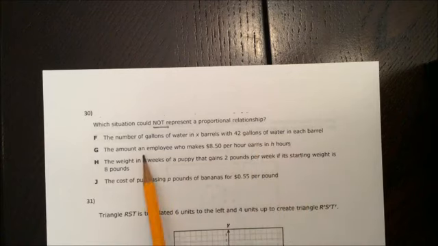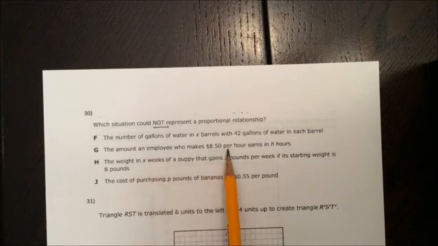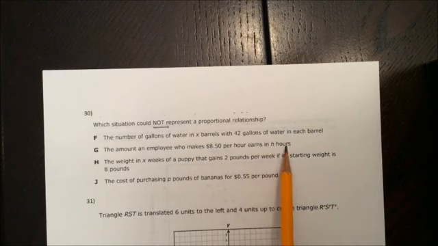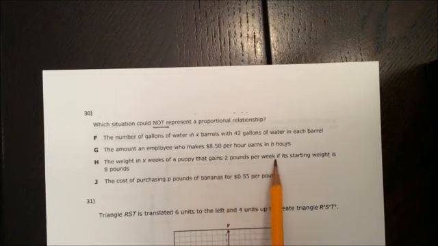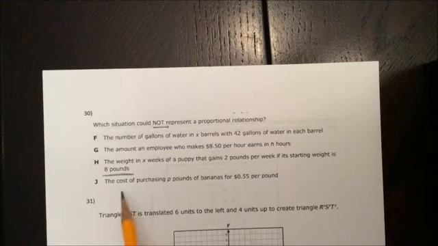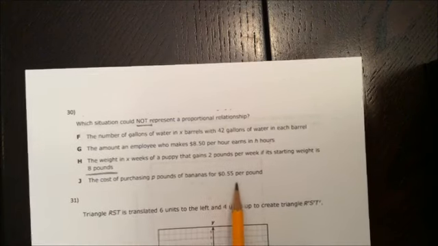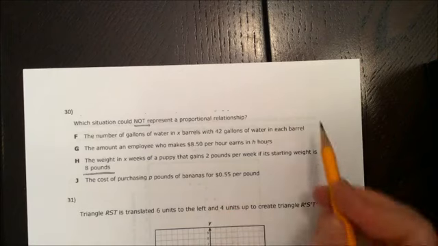The amount an employee who makes $8.50 per hour earns in H hours. The weight in X weeks of a puppy that gains 2 pounds per week if its starting weight is 8 pounds. And the cost of purchasing bananas for 55 cents per pound.